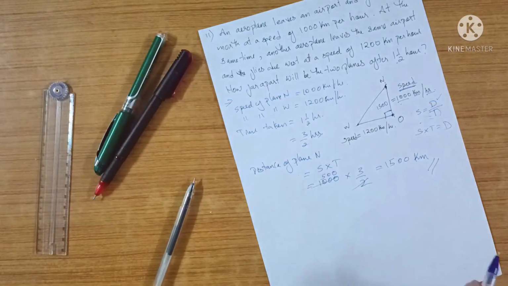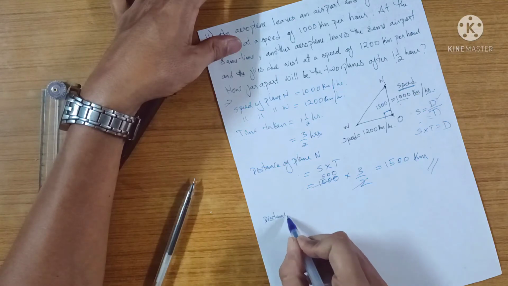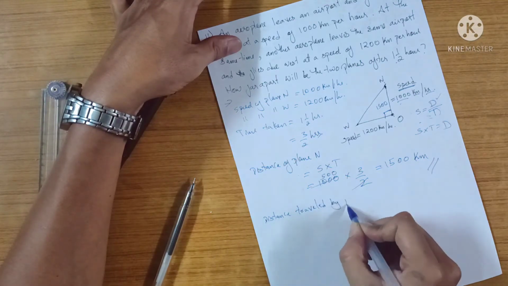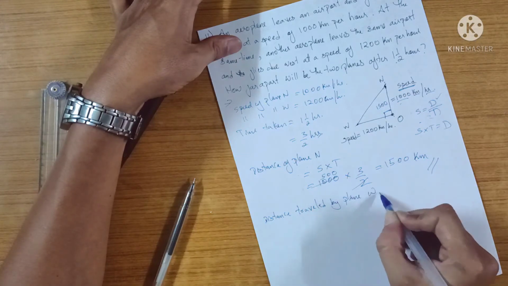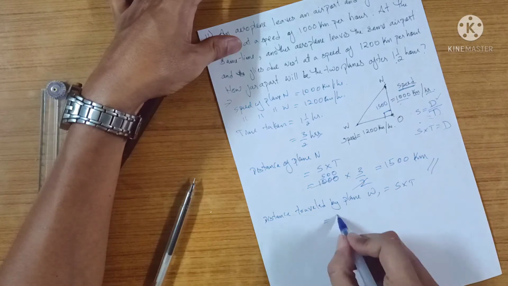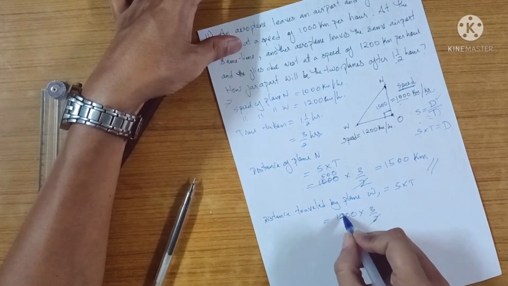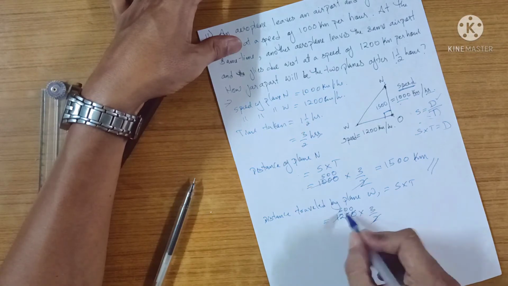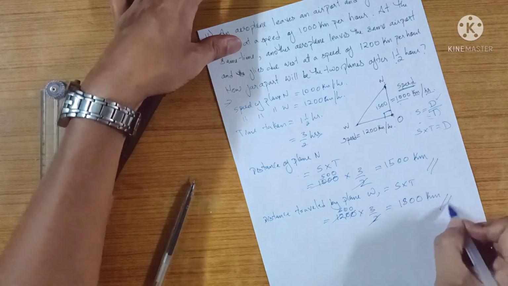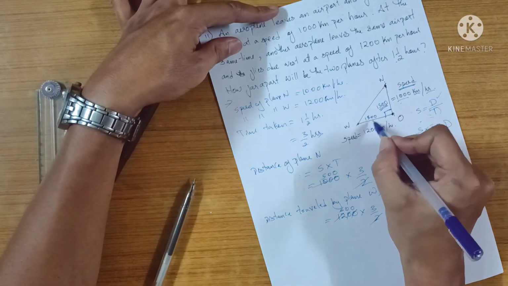Okay. Now the distance traveled by plane W, the one that went to the west, equals speed into time. Speed in this case is 1200. Time remains the same, 3/2. If I cut this, it is 600. So 600 into 3 is 1800 kilometers. So this plane traveled 1500. This plane traveled 1800. Okay.